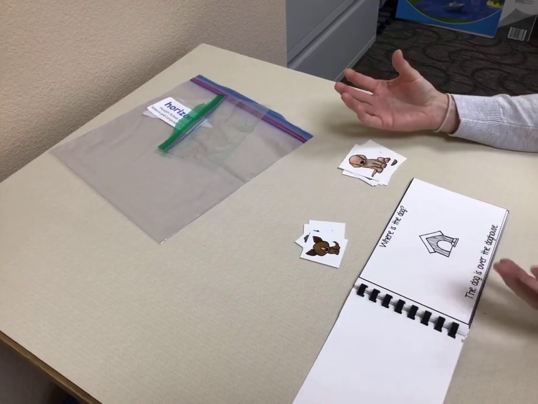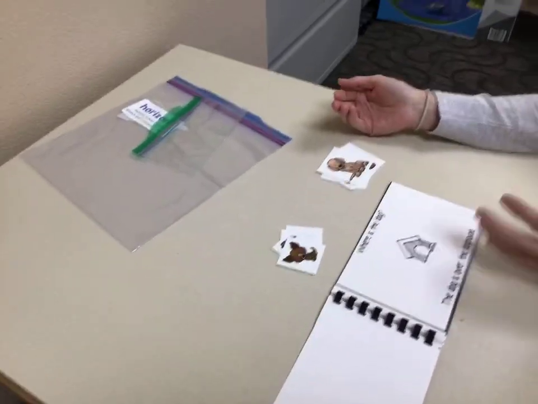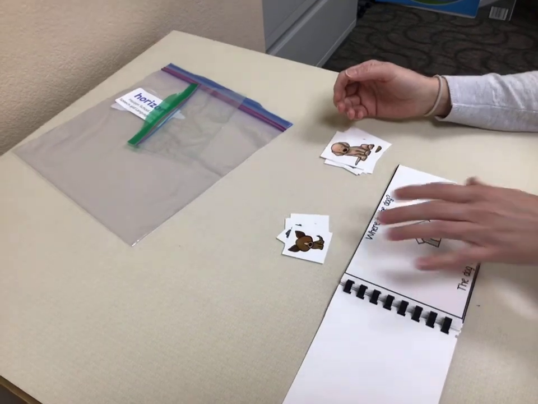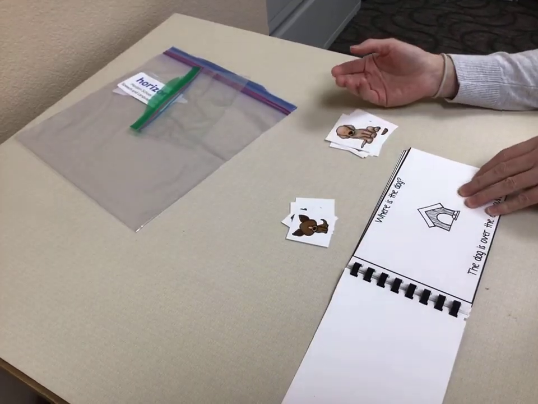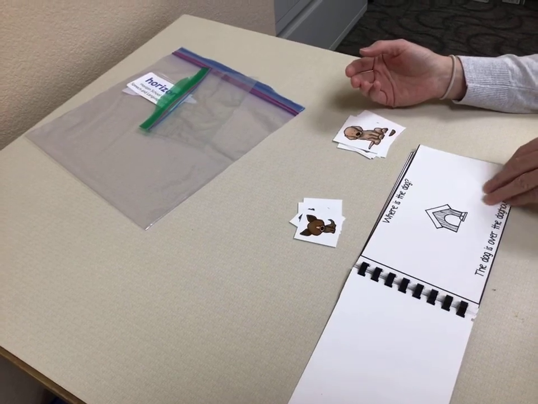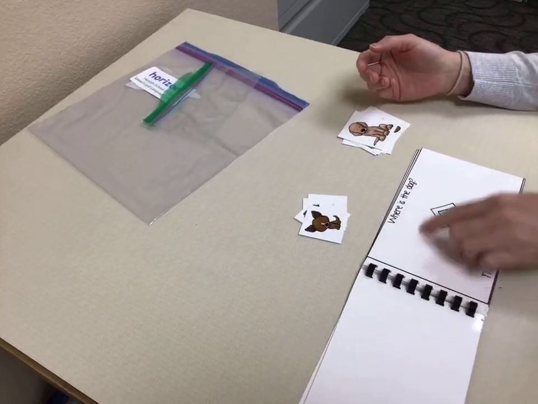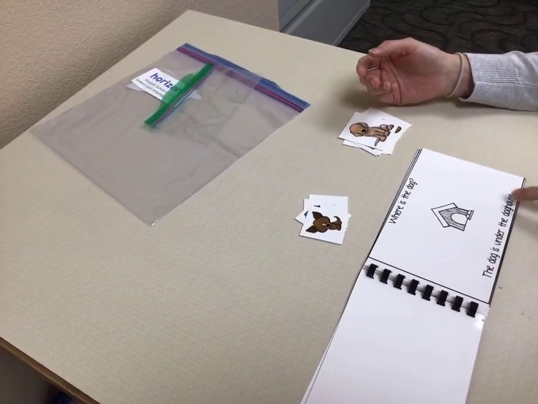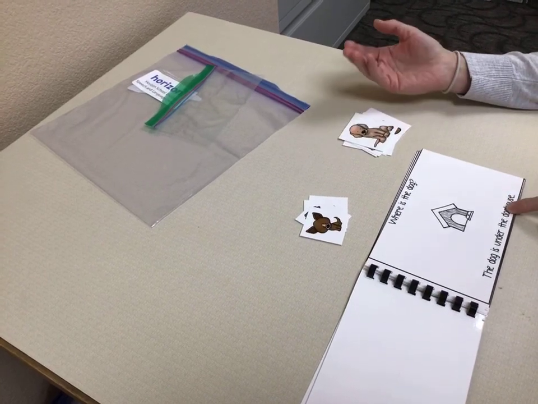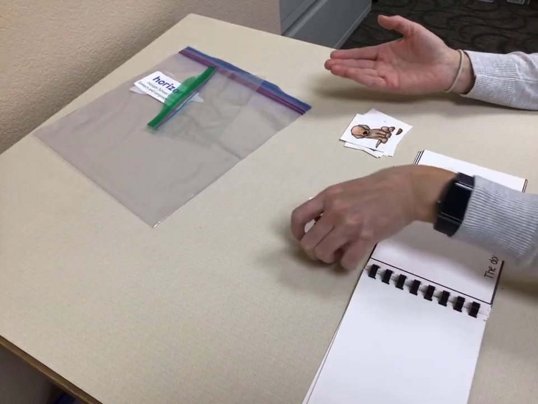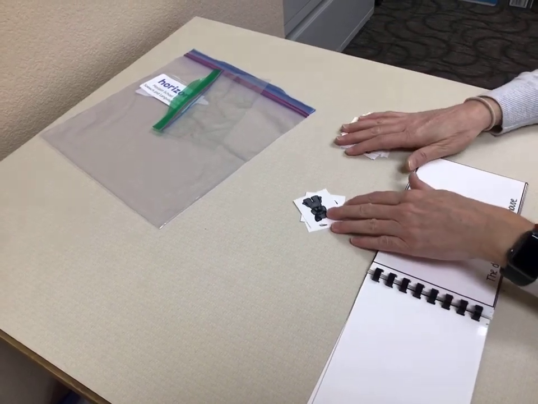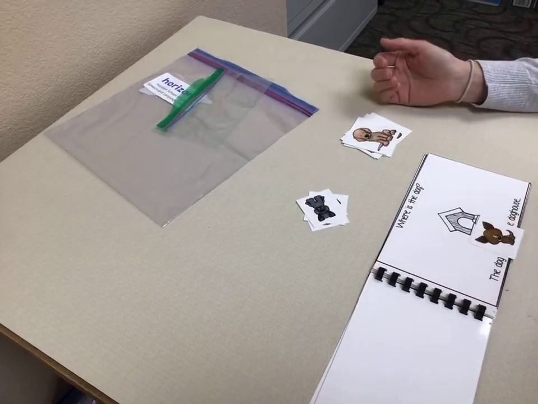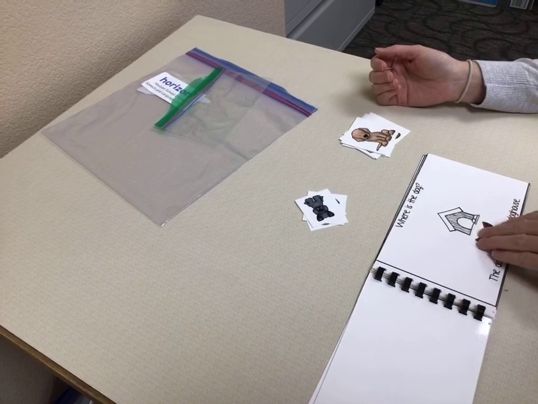And then again, we can add to this activity by then bringing in the concepts of little and big as well. So receptively, it can be an activity where we might say, where is the dog? The dog is under the doghouse. Put a little dog under the doghouse. And then you're obviously wanting the child to discriminate and pick the little dog and put them under the doghouse.